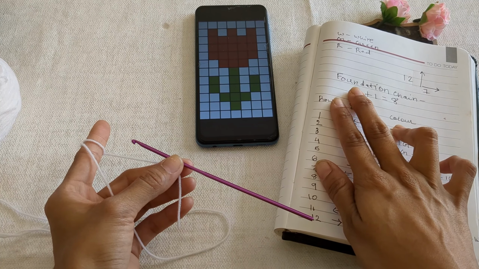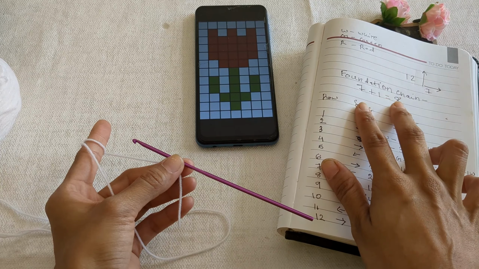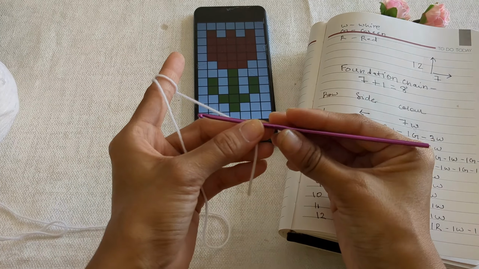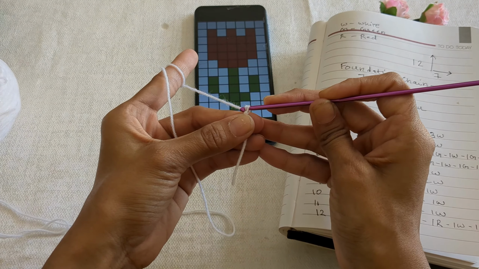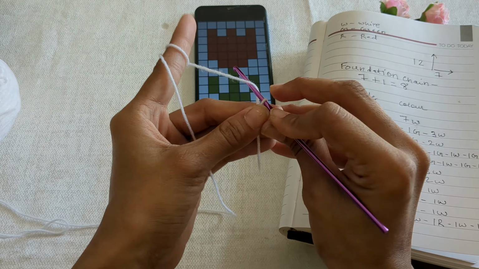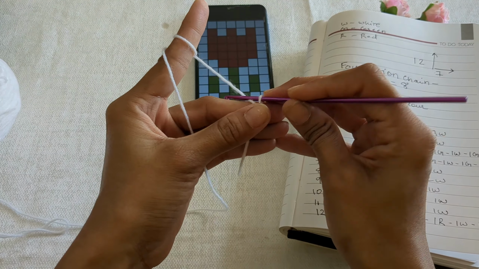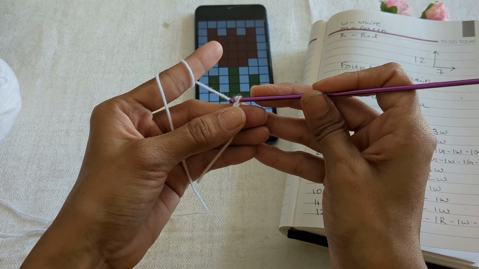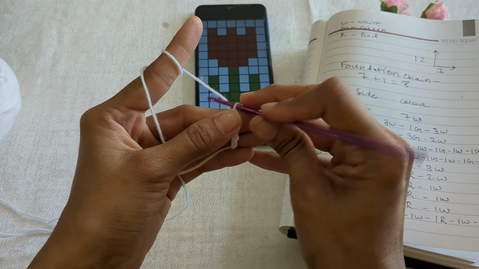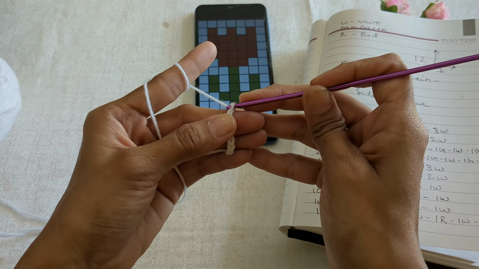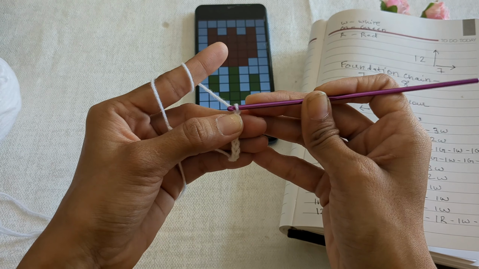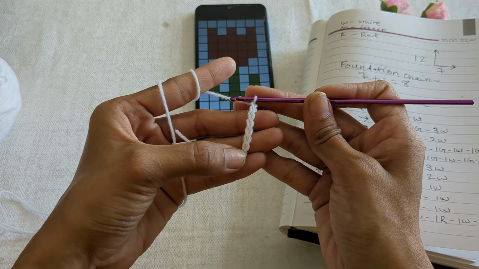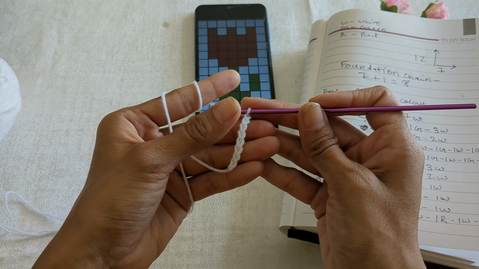Now first we are going to start off with the foundation chain, that is 8 chain stitches. So let's start making our 8 chain stitches. 1, 2, 3, 4, 5, 6, 7 and 8. This is not counted as your row, this is your foundation chain.